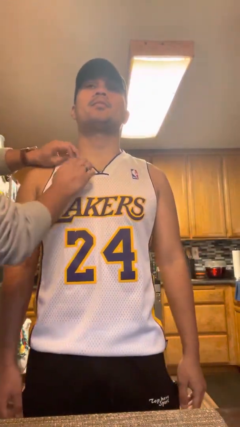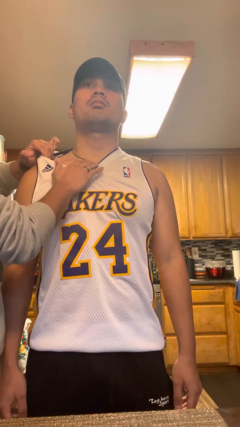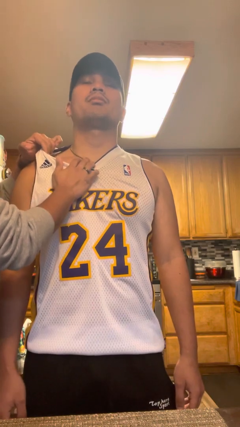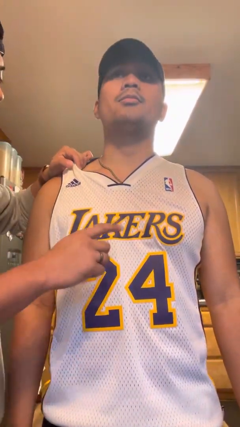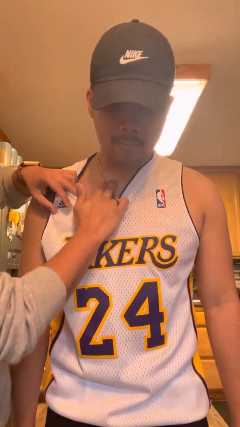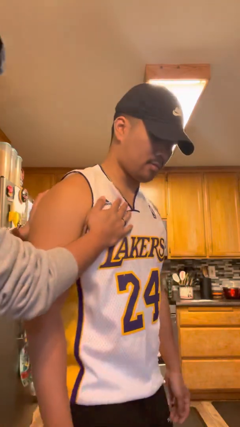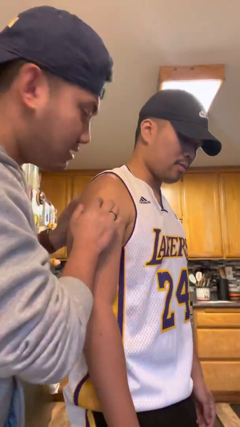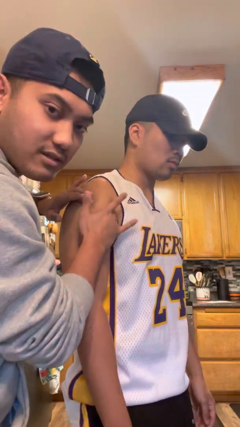I'll start by palpating the clavicle, the sternoclavicular joint, and the acromioclavicular joint, as well as the humerus, the head of the humerus, and the bicipital groove in here.